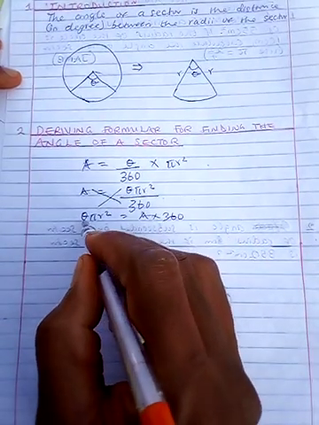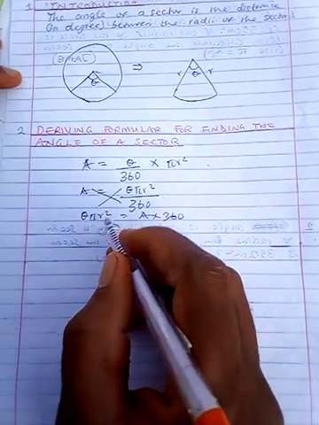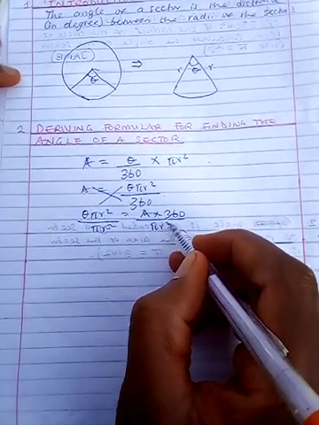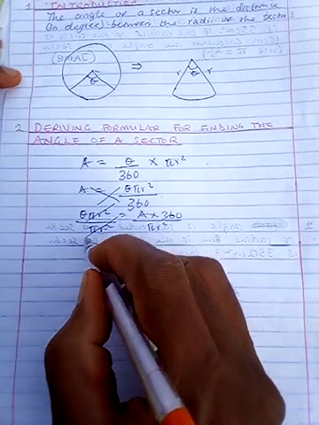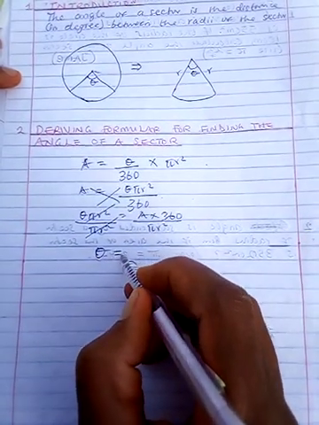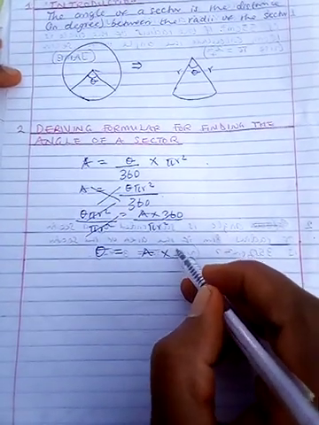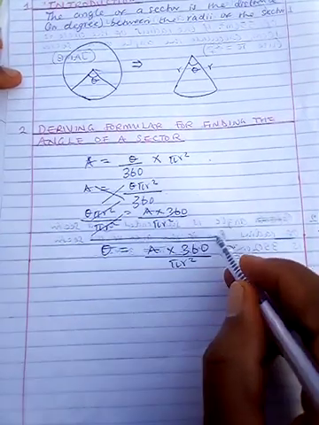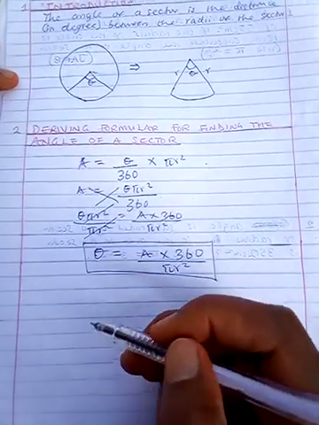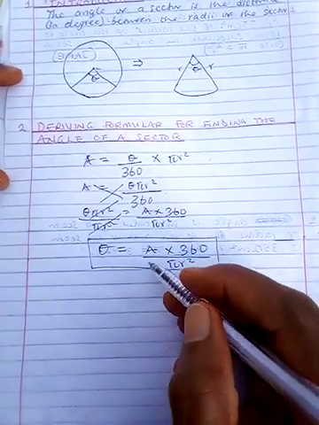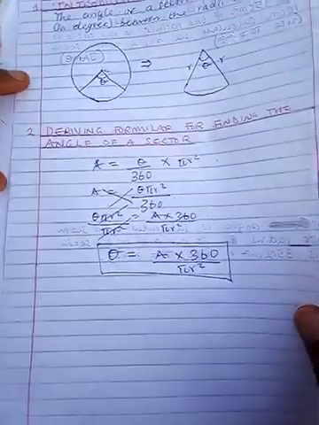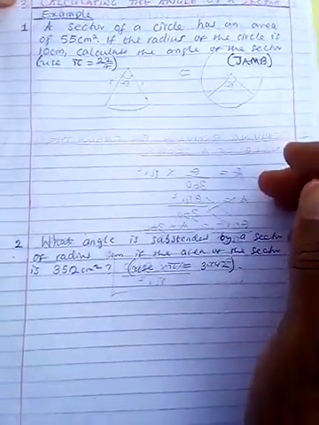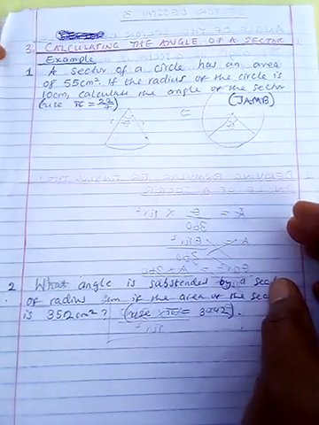Now to get this theta, I'm going to divide both sides by pi r square. So you divide here by pi r square and divide here by pi r square. So pi r square take away pi r square. So we are left with theta is equal to area times 360 over pi r square. So this is how to calculate the angle of the sector of a circle. Now we're going to apply this formula to solve two examples on the sector of a circle. Let us solve two problems on calculating the angle of a sector.